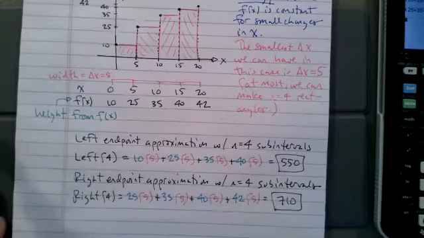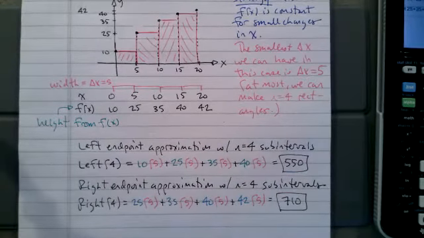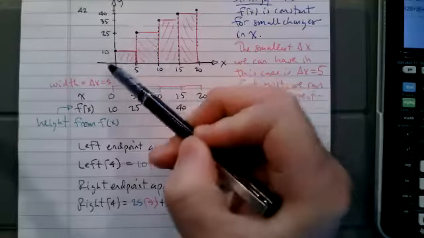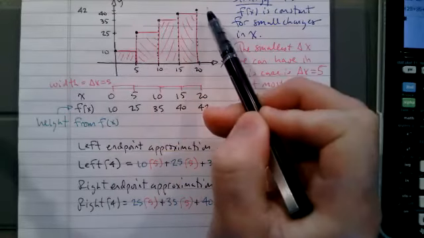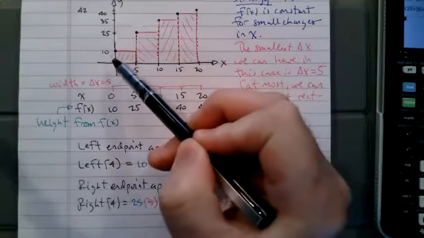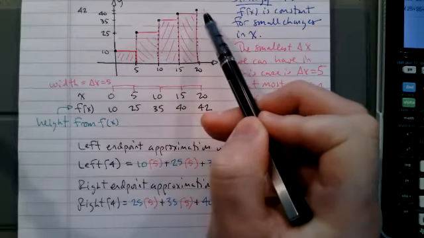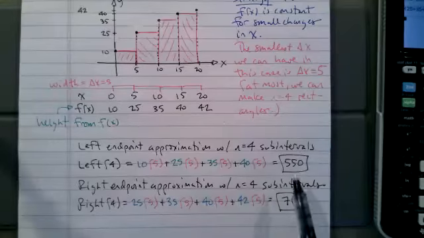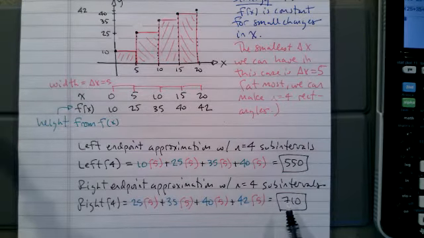So, oops, little angle there. Whatever this function is doing, we can say that the area under this curve, whatever it happens to be doing, is more than 550 and less than 710. It's got to be between these two values.